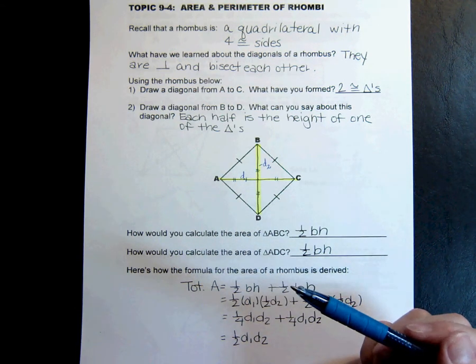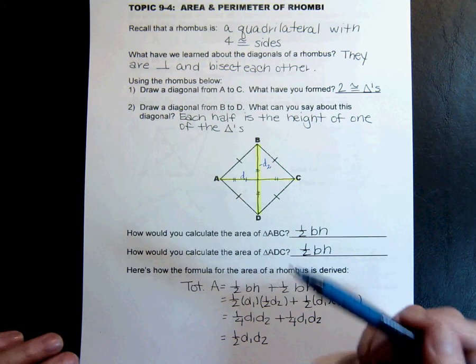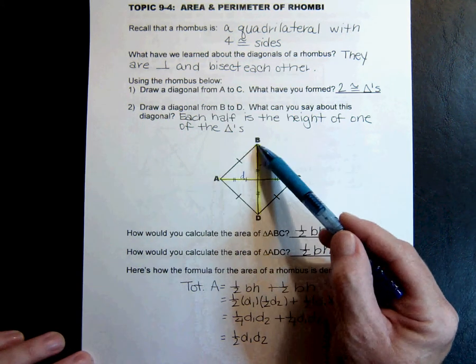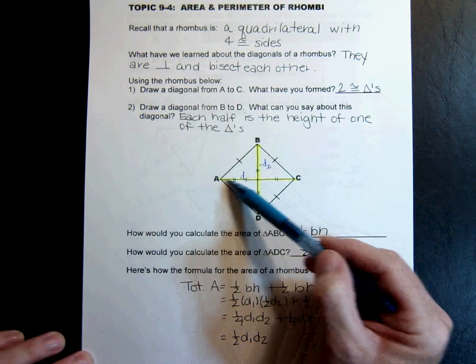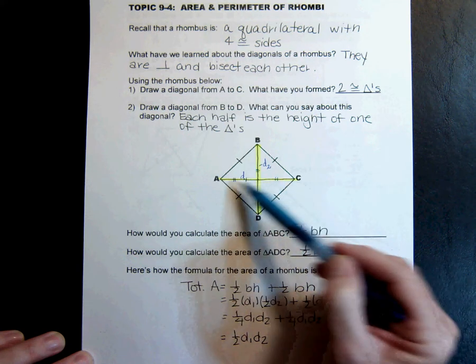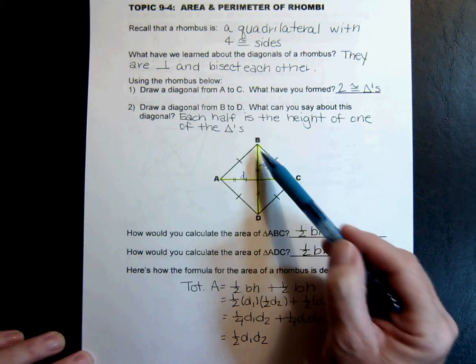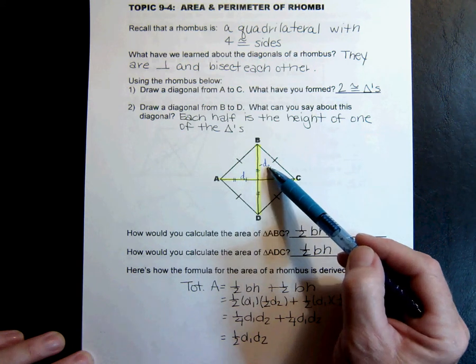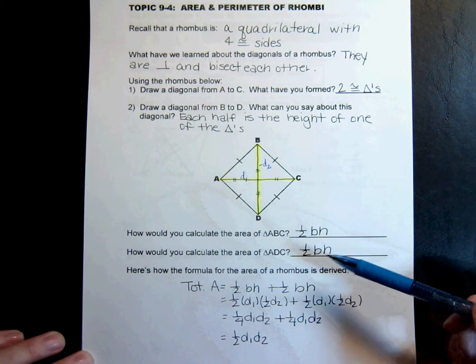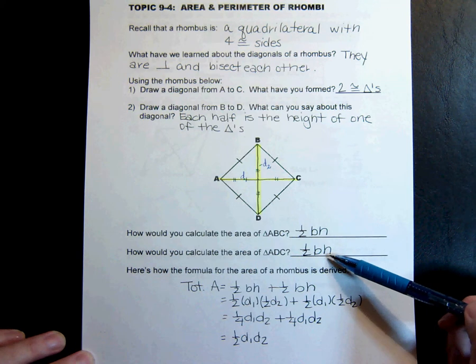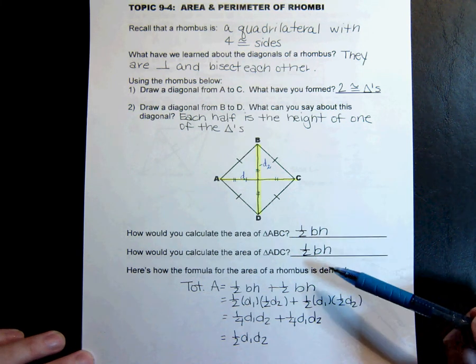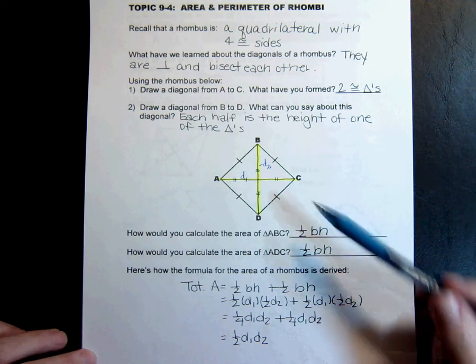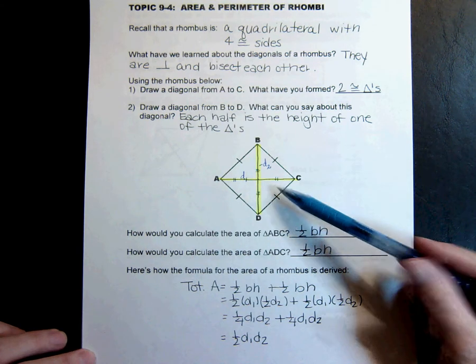Alright, to calculate the area of just the triangle ABC, so if you were just looking at ABC, you know that you would take the diagonal, which is now the base, times this, which is the height, a portion of diagonal 2. Same thing for calculating ADC, you would do the same thing, half of base times height. Those are the formulas for one triangle. You've just now put two triangles together.